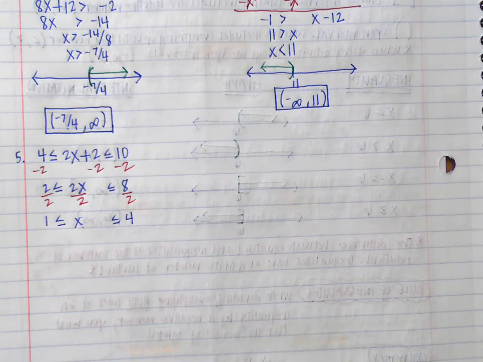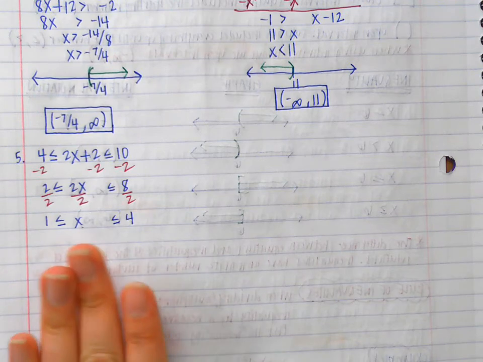It's essentially saying you have to be between, like if I were to say, to attend this school, you have to be between 14 and 18. And so that's a compound inequality. It's where there's a restriction and you're between those two values. And so this is what this one is.